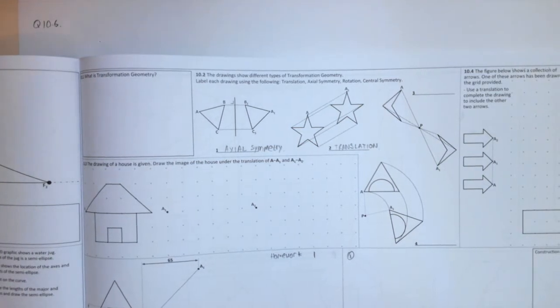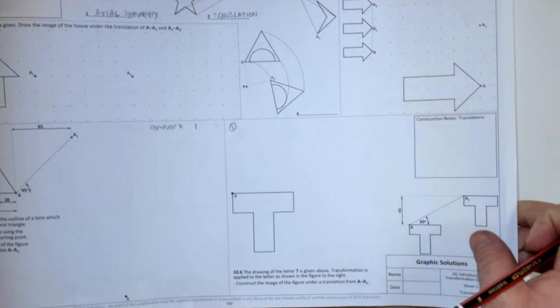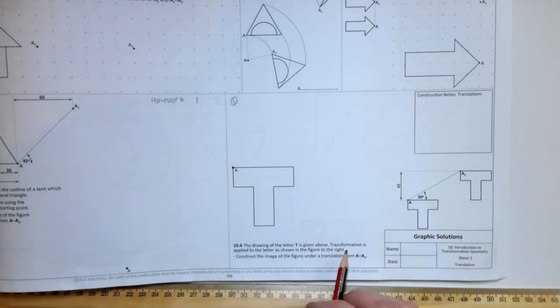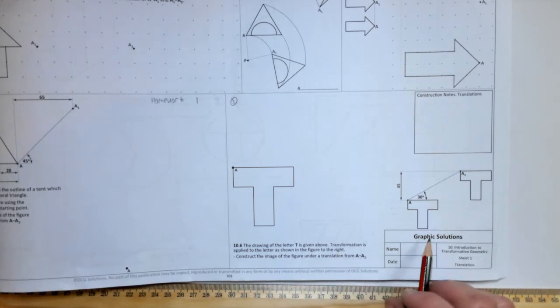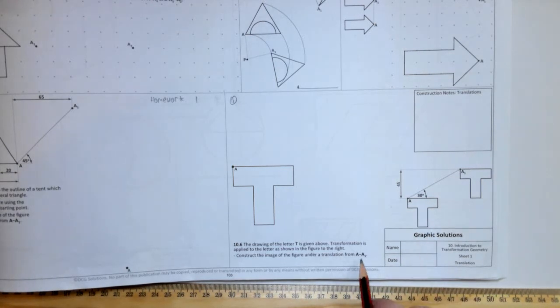So what we'll do is move on to question 10.6 down here in the graphic solutions book. And this question says, the drawing of the letter T is given above. Transformation is applied to the letter as shown in the figure on the right. So this figure here shows us roughly what's going on. Construct the image of the figure under a translation from A1. So that's what it's asking us there.